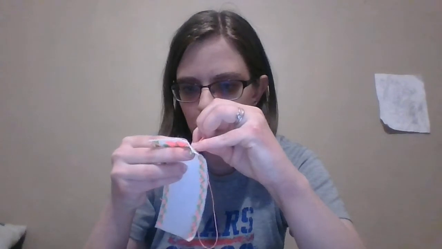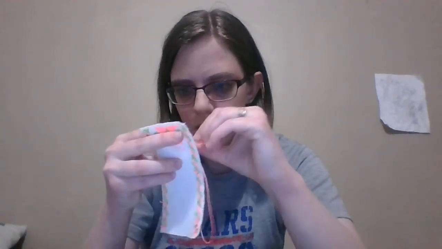So then after you decide where to start, you get your needle on the thread and you start from behind, and you tie a knot in the end of your thread so it doesn't come out, which is why you start from behind, and then you pull it through and you go to the diagonal circle, and you make an X shape.